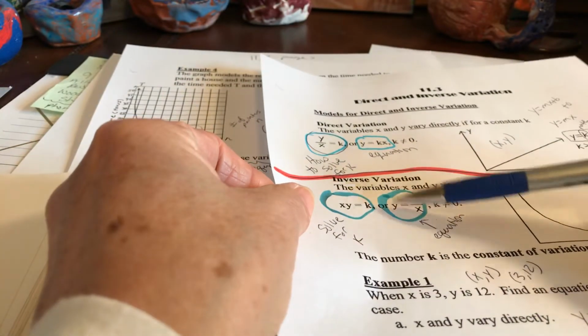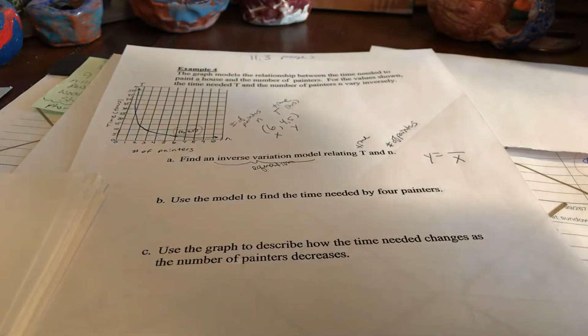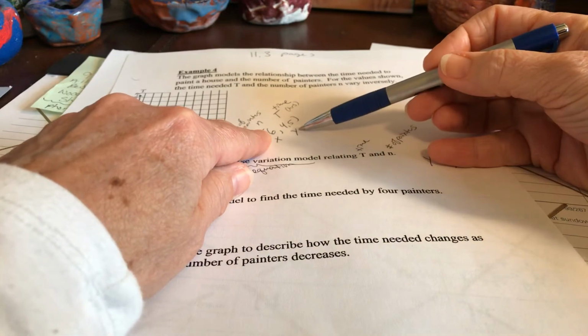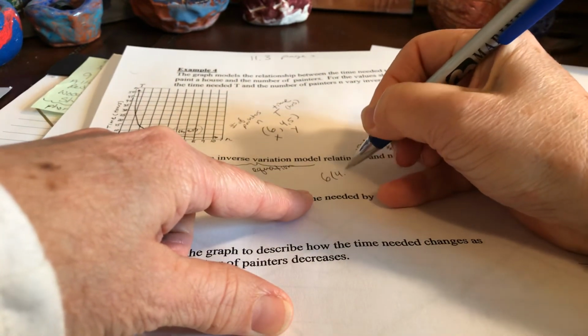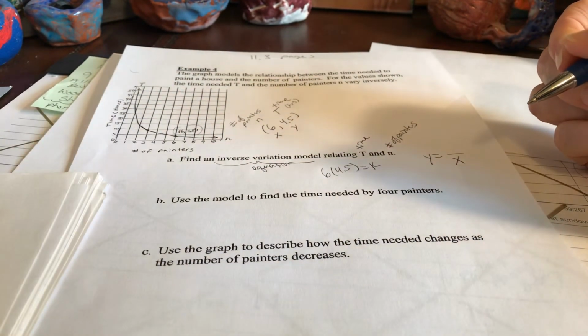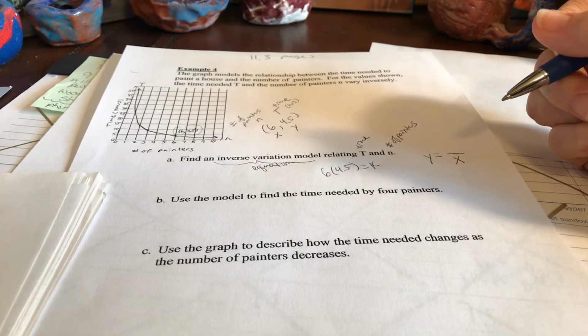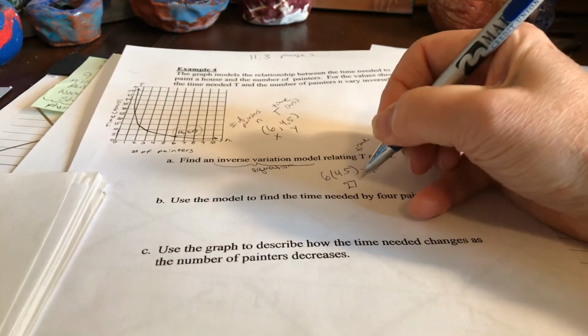Again, just keep going back to that front page. If this is my equation, this is how I solve for k. Multiply your x and y together. These are your x and y values. So I'm going to say 6 times 4.5 is how I solve for k. And when I multiply 6 times 4.5, or 4.5 sixes, I get 27.